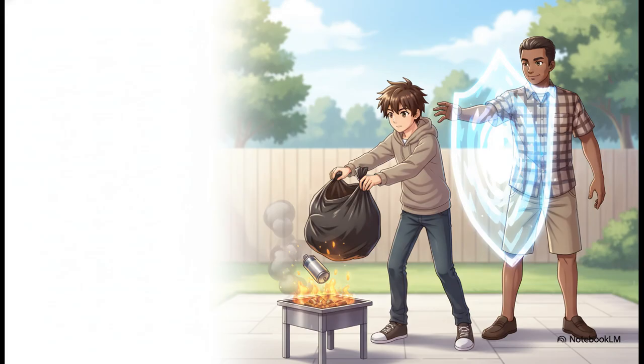Let's actually apply this to a real-world scenario from our sources, the Neel versus Sewell case brief. Picture this. A 17-year-old boy is helping his dad clean up the backyard by burning trash. Pretty standard chore, right? Well, hidden inside one of those garbage bags is an aerosol can. It gets tossed into the fire, it explodes, and the son is severely burned. The son then sues his own father for negligent supervision, claiming his dad failed to safely instruct him on the hazards of the fire. The father immediately throws up the shield, claiming family immunity under Michigan's Plumlee doctrine.